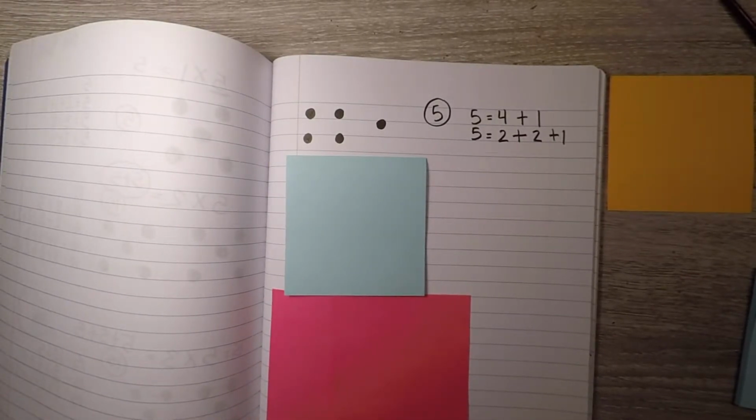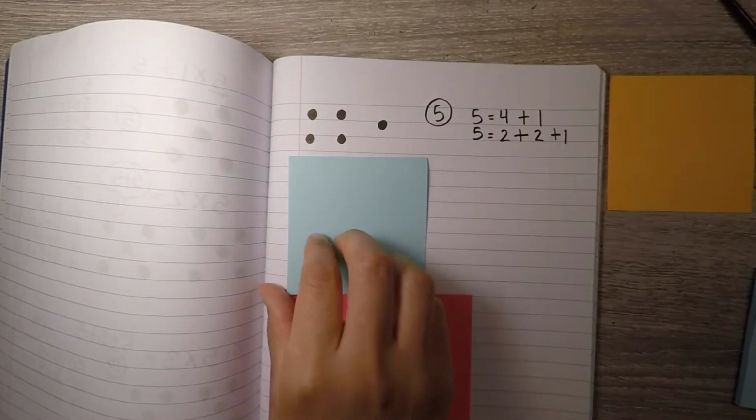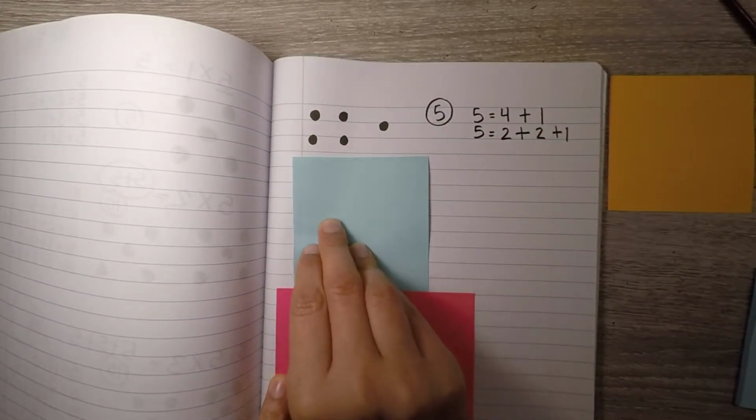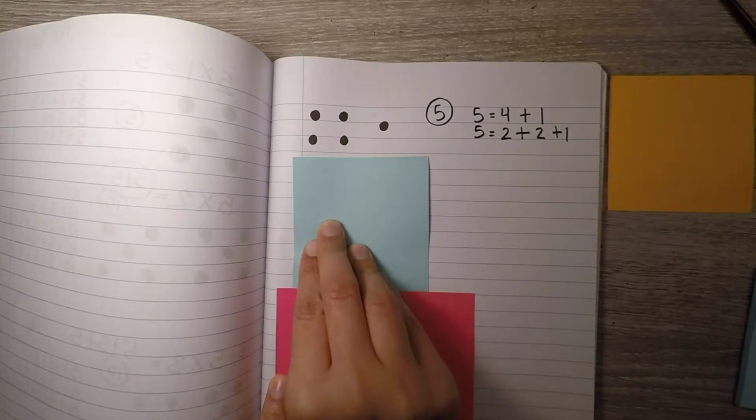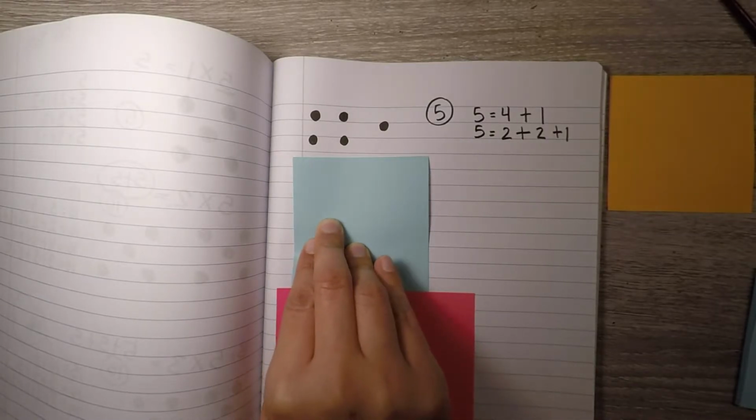Did you see maybe less than 5? Did you see more than 5? Are you ready to double check your thinking? Okay, ready? It's going to be a little bit longer. Don't forget. Don't shout out. I'm going to give you time after we look at it to turn and talk with your partner. Ready?